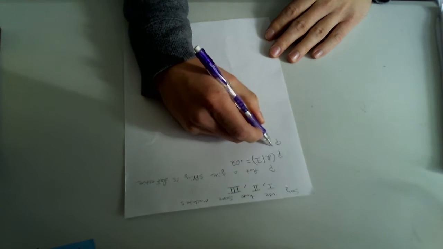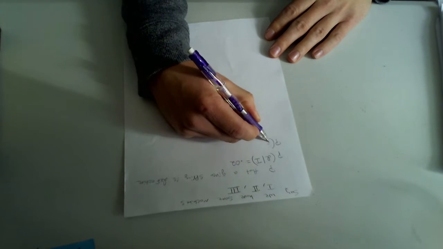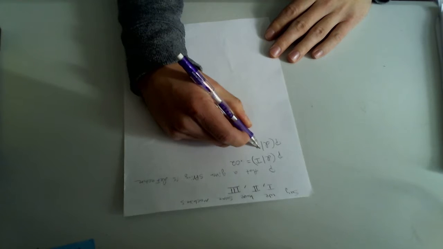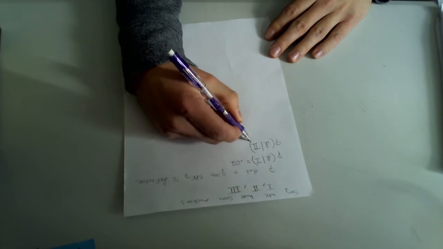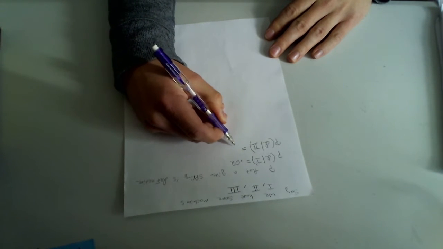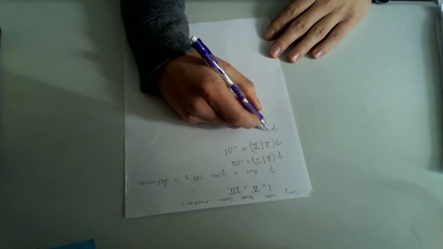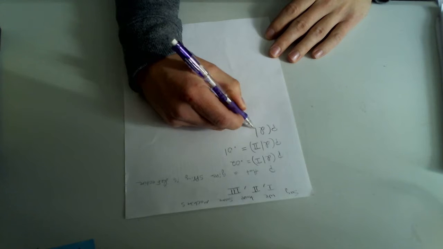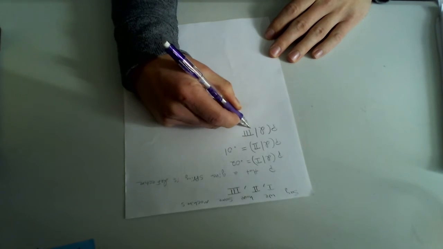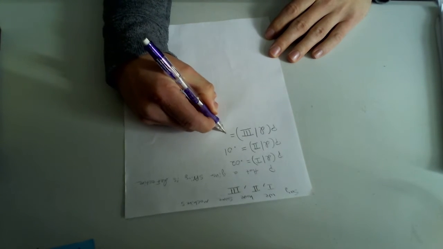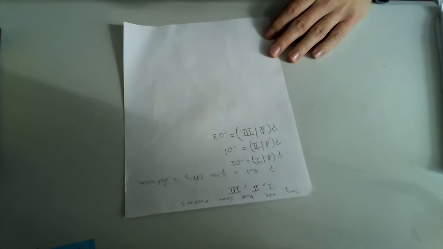The probability of getting a defective spring, given that we know it came from machine 2, is equal to 0.01. And the probability of getting a defective spring, given that it came from machine 3, is equal to 0.03.